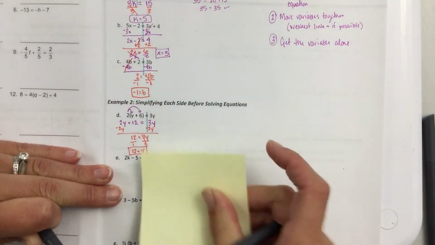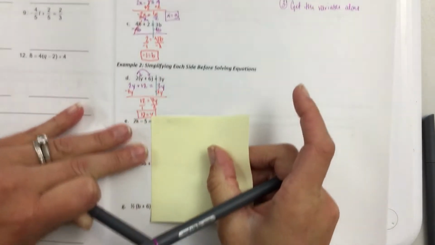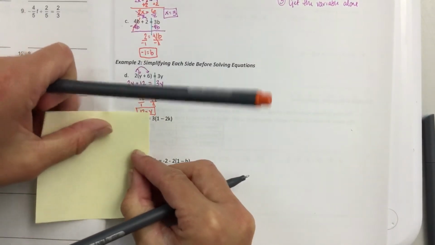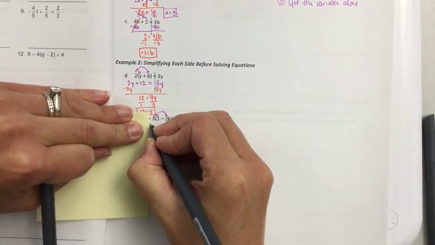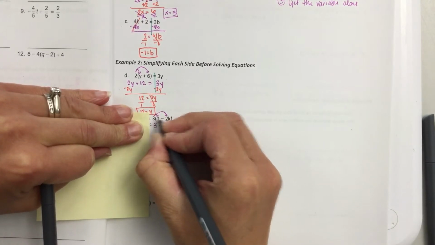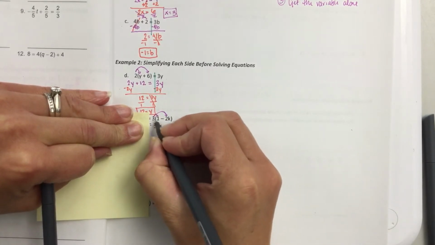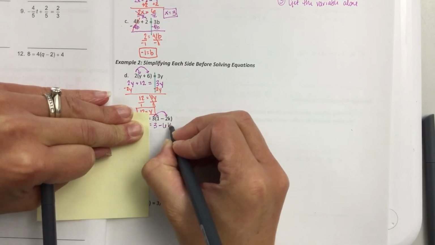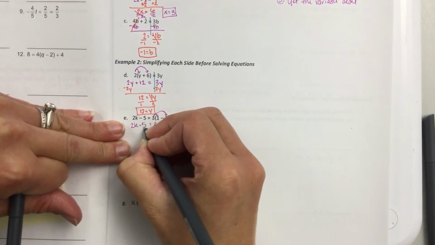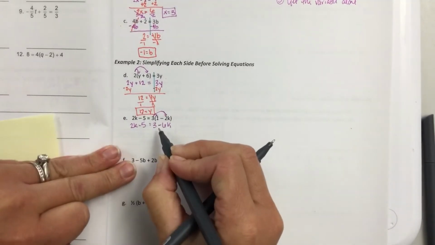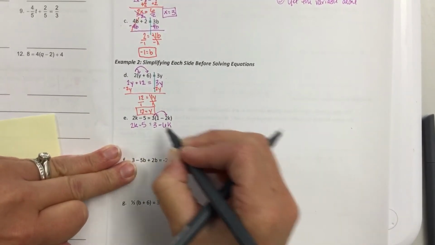Next problem, nothing I can do on this side, but on the other side, you're going to distribute the 3. So 3 times 1 is 3. 3 times negative 2k is negative 6k. So now I have 2k minus 5. Okay, so who's weaker, negative 6 or positive 2?